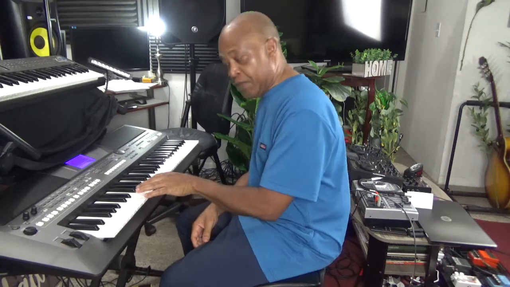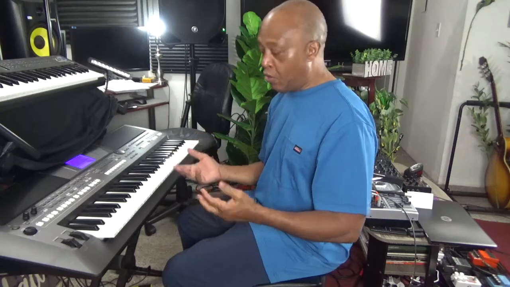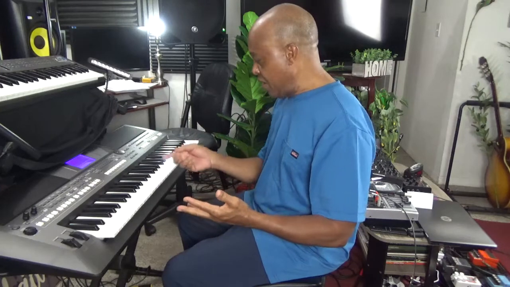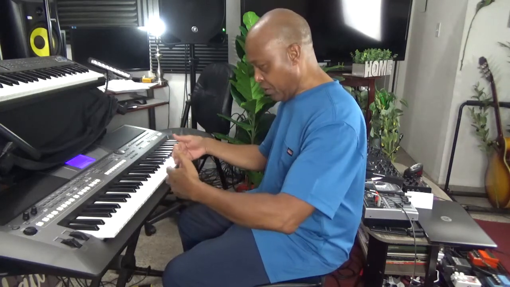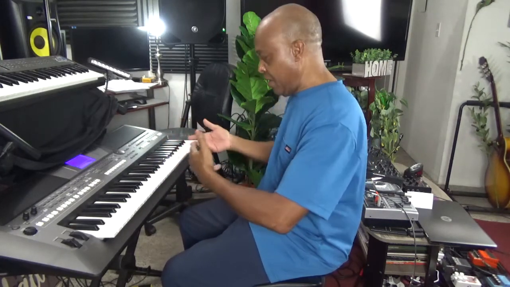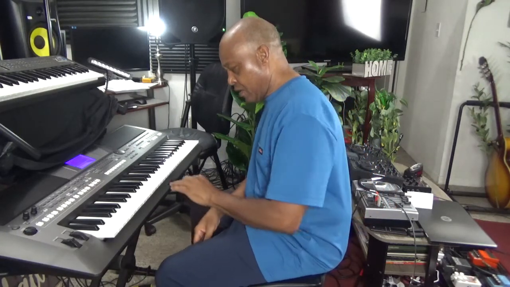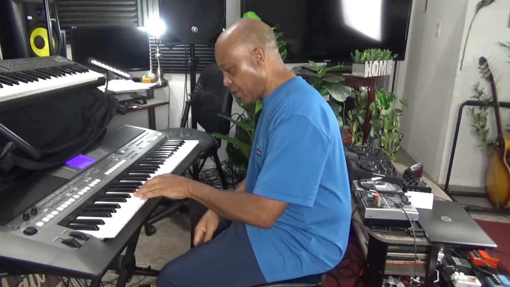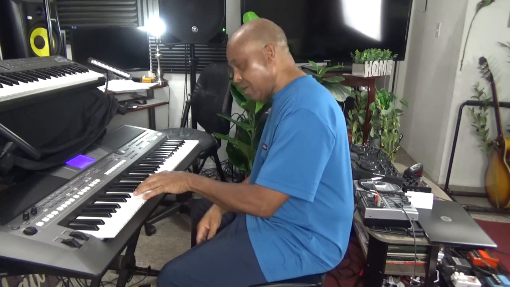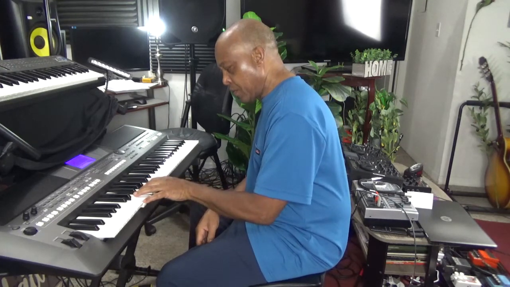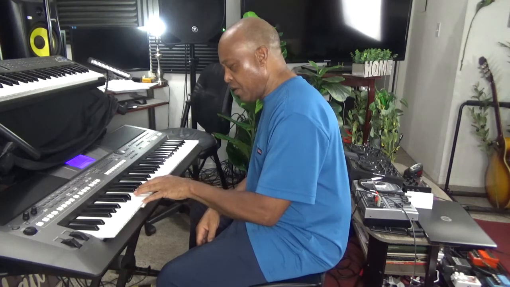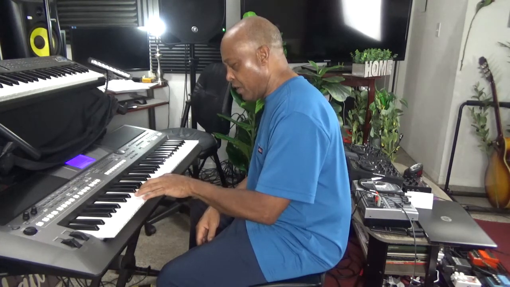Alright, okay, is it stable or unstable? Let's see if we have the note F or B in it, which are the fourth and the seventh note in the key of C major. Let's see, D minor 7. Okay, we got D, F, A, and C.